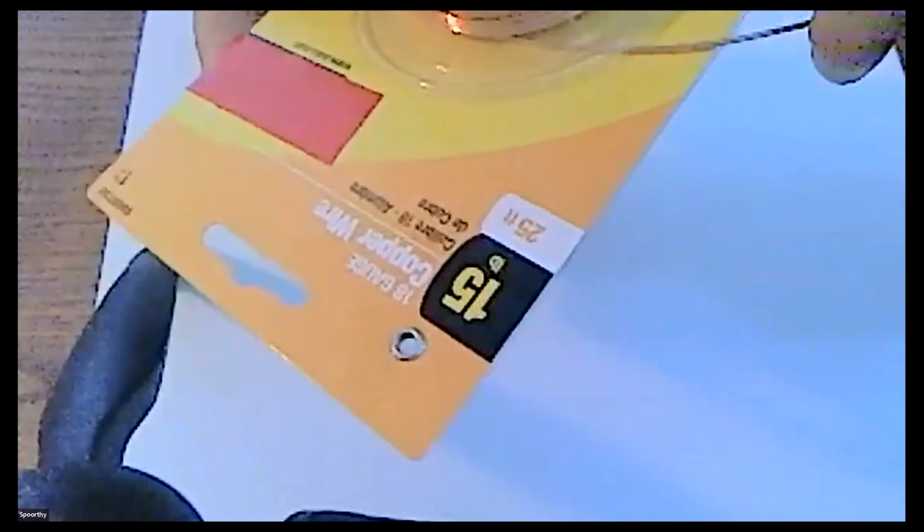So if you buy something like that, that's 32 gauge, that means it's very thin. But if you buy something like that, that's 15 gauge, it's very thick. So 18 would be best for this electromagnet, because it's easy to bend and it's not too thin. If the wire's too thin, there's not a strong current.